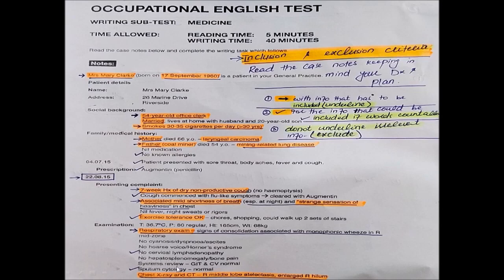No hepatomegaly, splenomegaly, the systemic review, GIT, CVS normal, and the sputum cytology is also normal. So for our diagnosis, which is bronchogenic carcinoma, we can include cervical lymph node status, and we can include the sputum cytology status in our letter as well. So chest X-ray and the CT scan were ordered, and which shows the right middle lobe atelectasis, enlarged right hilum. So this information is very important. That's why I have underlined, I have marked this information as well.